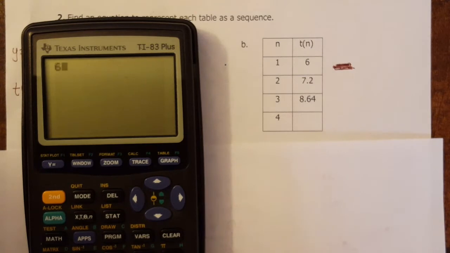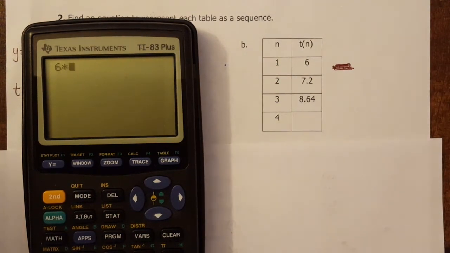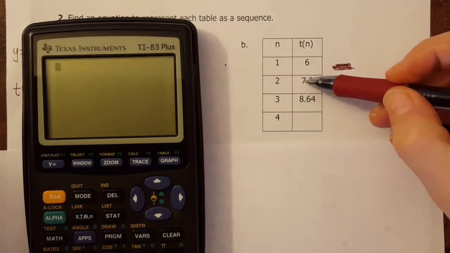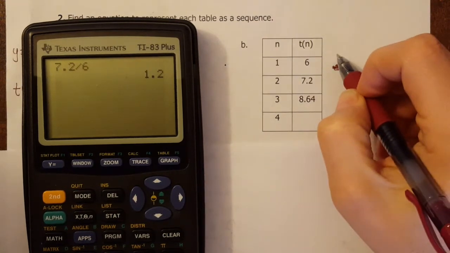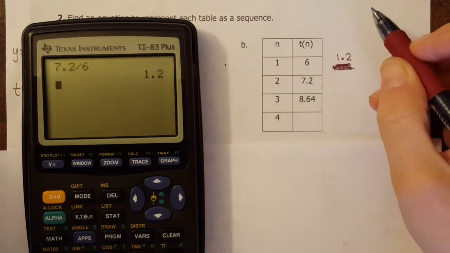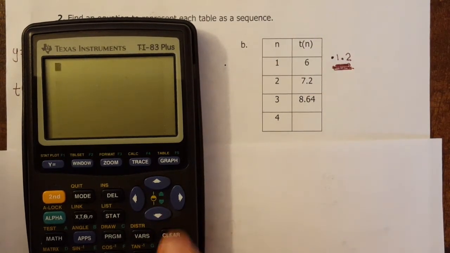So I could sit and guess 6 times anything. I need to figure out what we multiply 6 by to get 7.2, and I don't know that off the top of my head. So what I'm going to do is take 7.2 and divide it by 6, and I get 1.2. Since I divided, this would be what I'm multiplying by. I'm just going to try this number now.